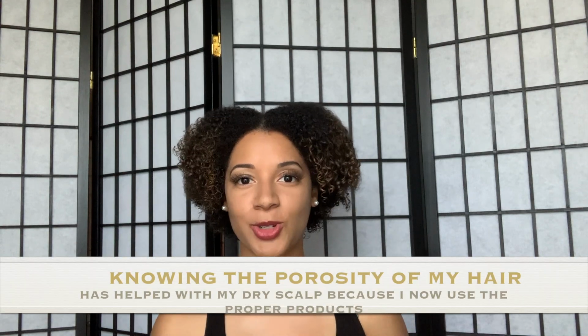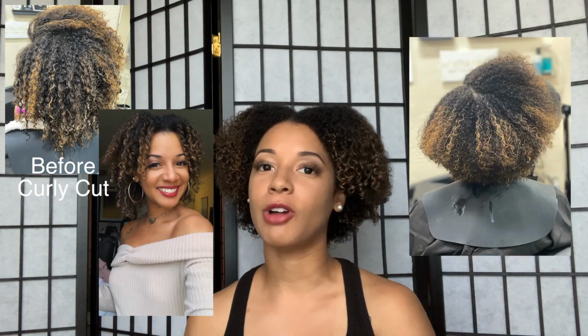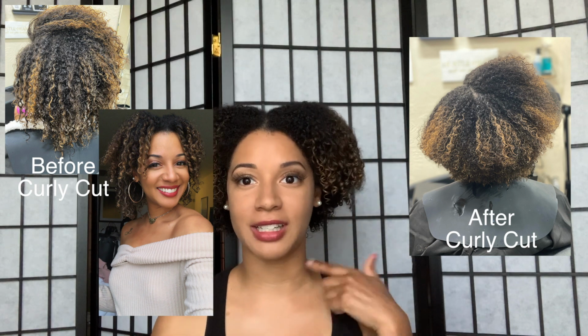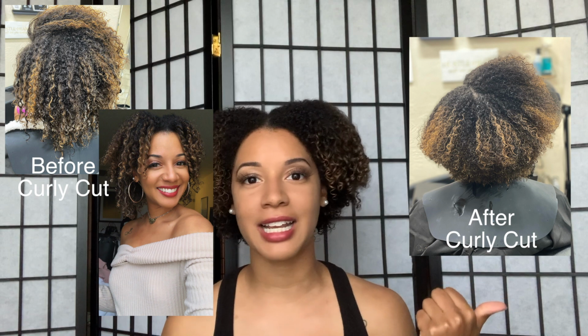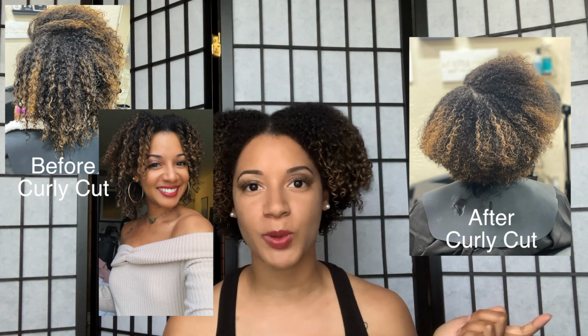A little backstory, I actually did a curly cut back in January, and I'll show some pictures of what my hair looked like prior to the stage it's in now, because my hair was longer than this. I did a curly cut at the beginning of January 2020 because I just wanted to do something different, and I realized that my hair was not growing to a place where I liked. Now it's going to grow out like this versus before it was just growing here.